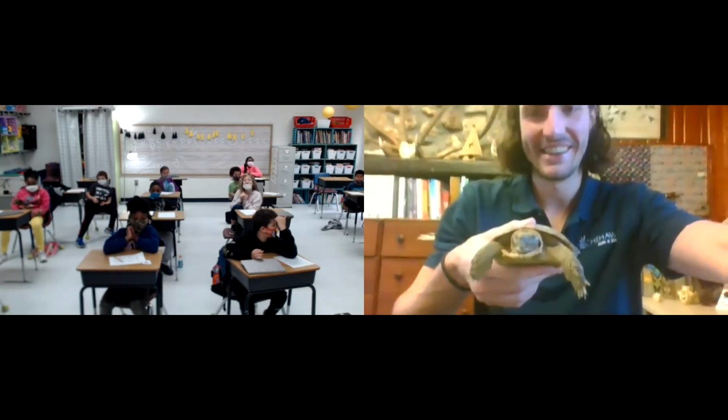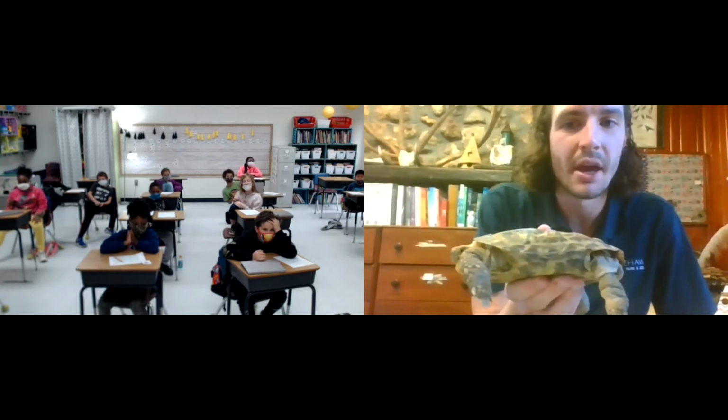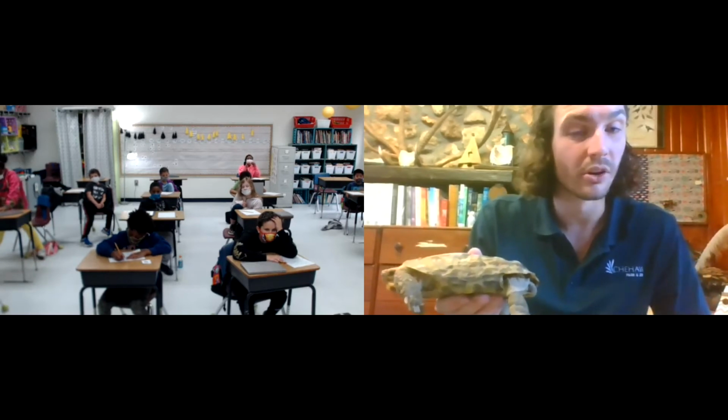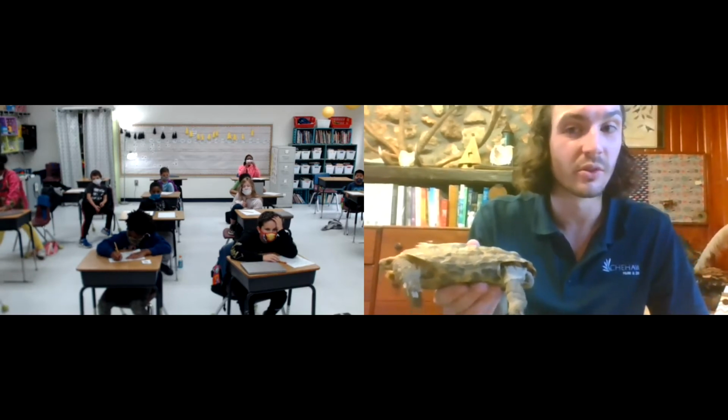So everybody say hi to Stanley. Stanley is what we call an African pancake tortoise. So you can see how flat his shell is, right? Usually when we see different turtles and tortoises, their shell will be much more domed, right? And that's because they really rely on their shells for protection. But what's really cool about Stanley is how flat his shell is. And that's really important for him.